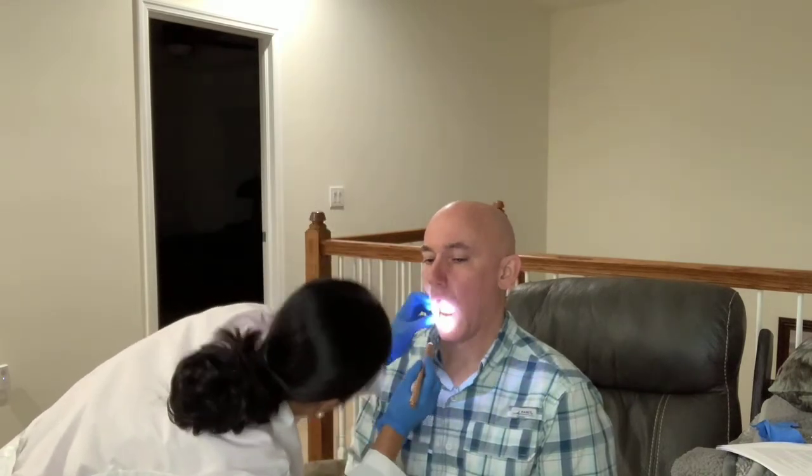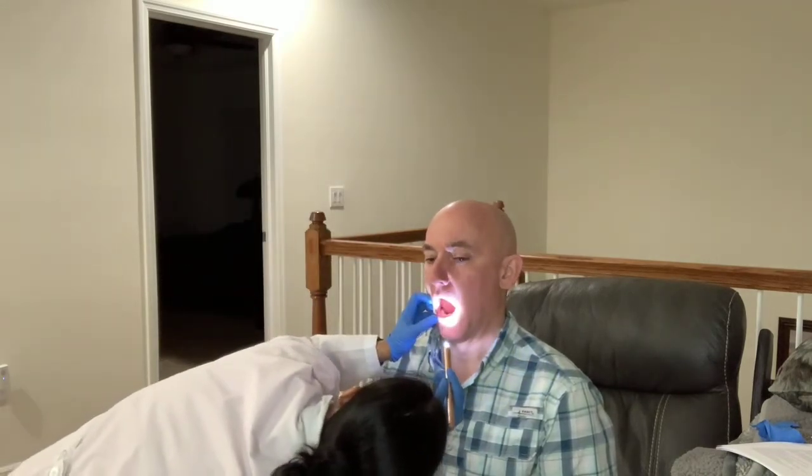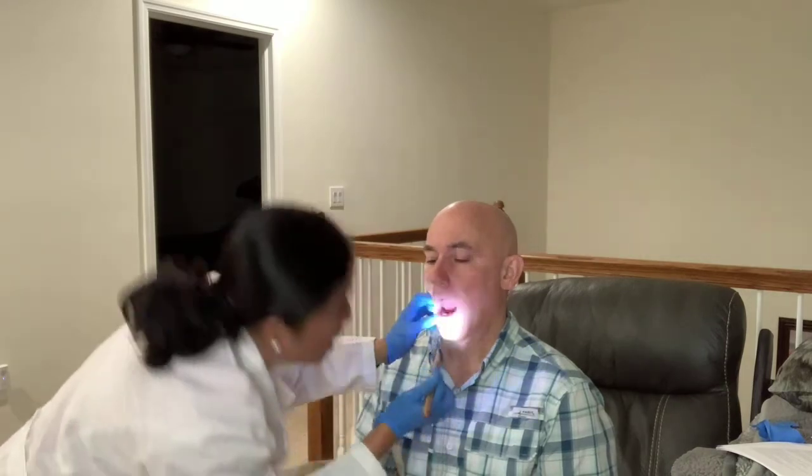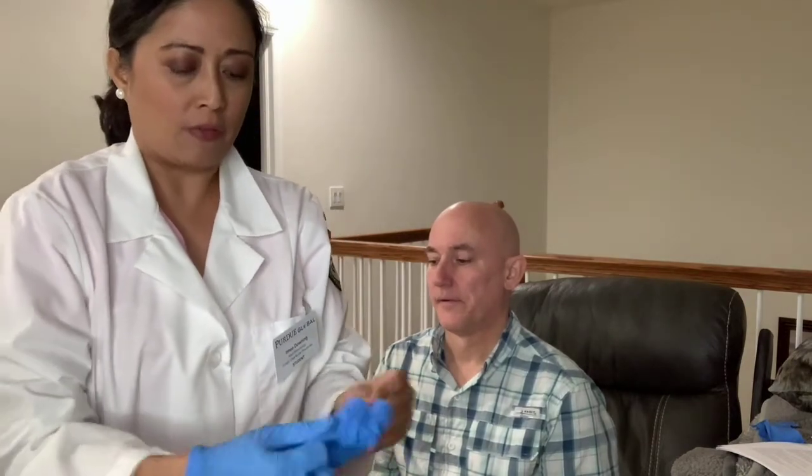Open your mouth. I'm going to check the palate. Okay. Normal. I don't need to palpate it inside because I can see there's no inflammation. If there is, I don't recommend touching it, especially if it is too painful, but it may need further evaluation.